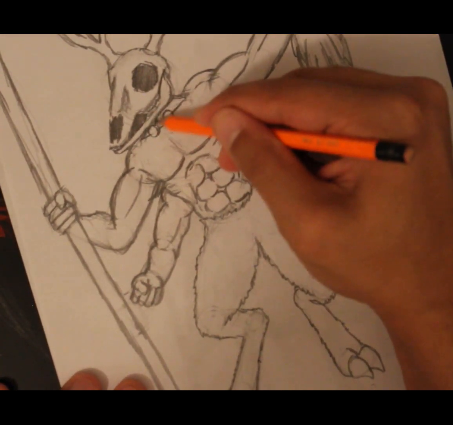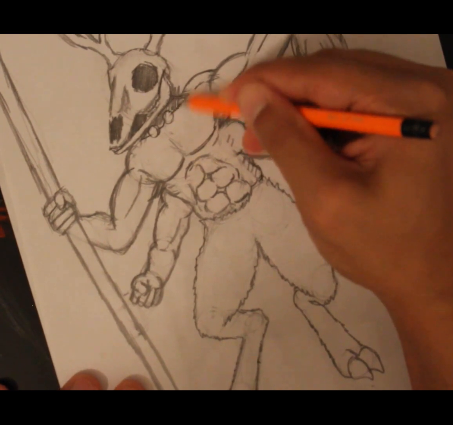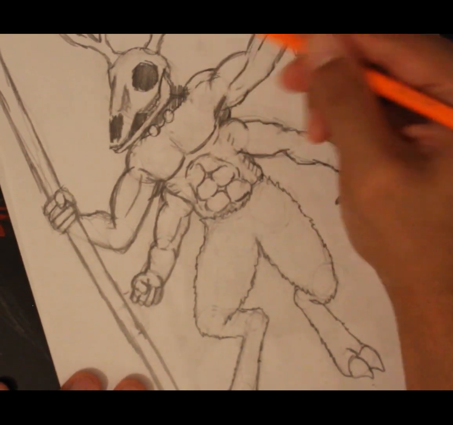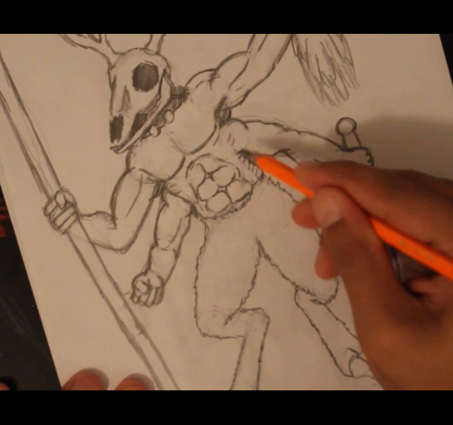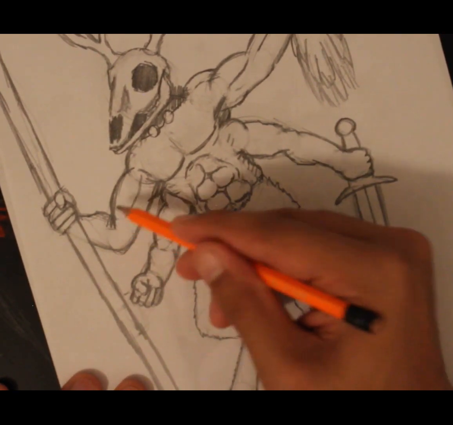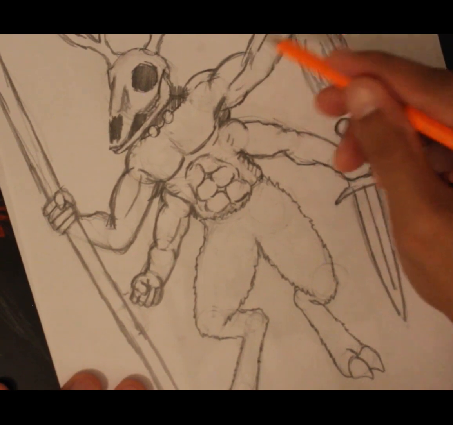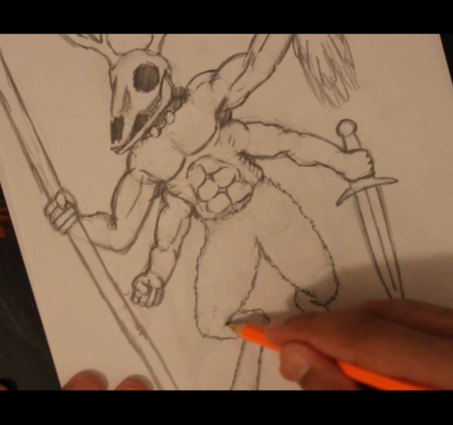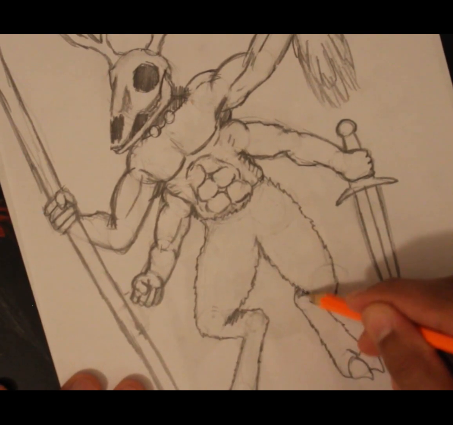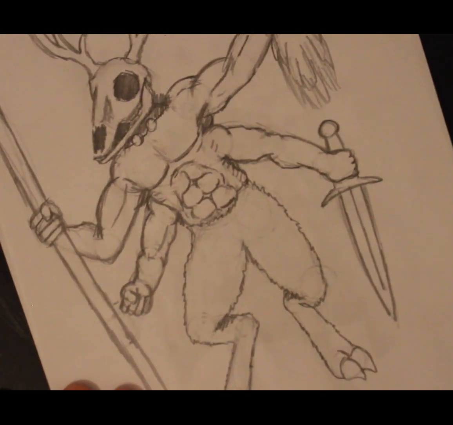And I'm gonna darken underneath the neck because it's a little bit awkward right now. And darken here. All these places it's okay to darken, like the joints usually, because the joints are a bit obscured because of the shadow falling one way or another.